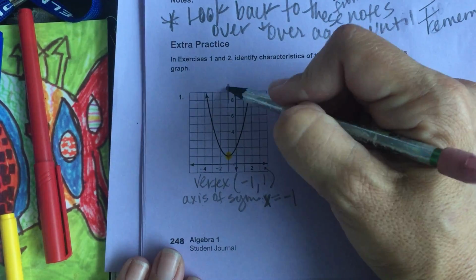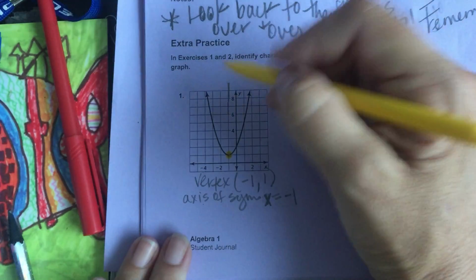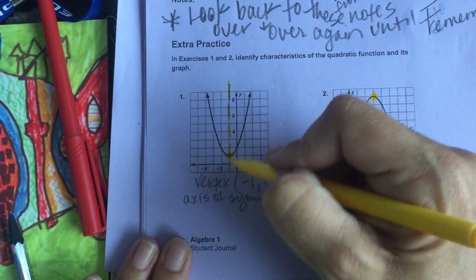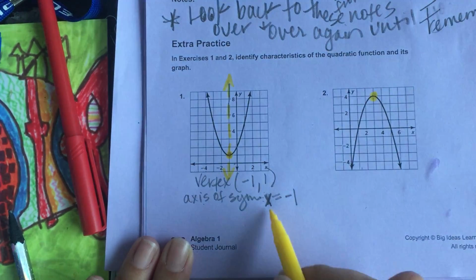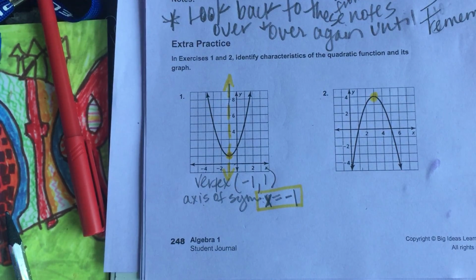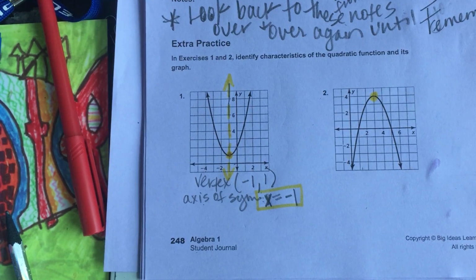Let's sketch it in. I don't know if you have a ruler, but I'm going to use my yellow actually. I'm just going to make kind of a dashed line to show that axis of symmetry.